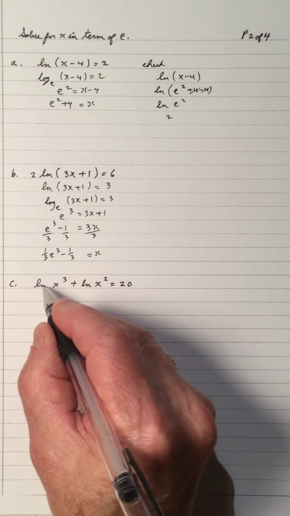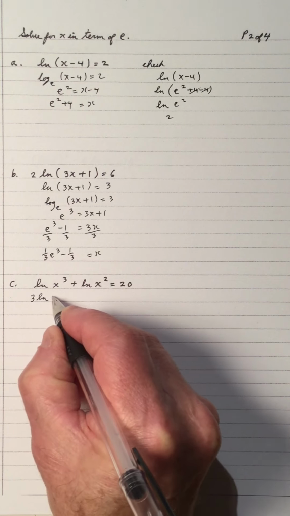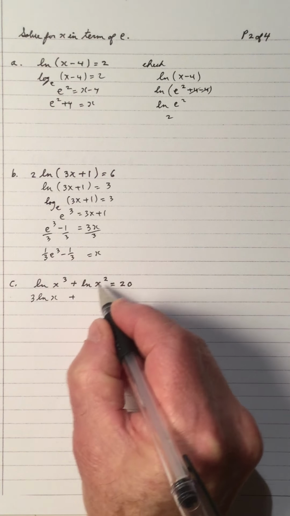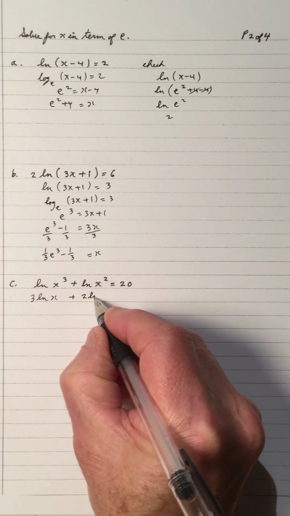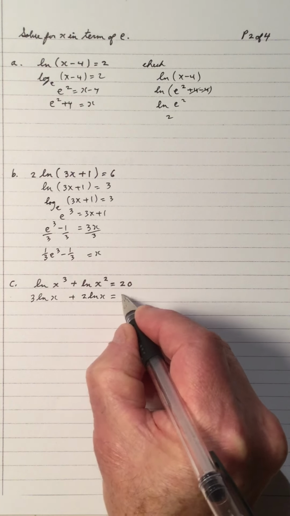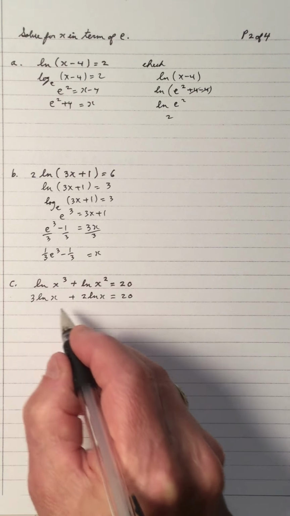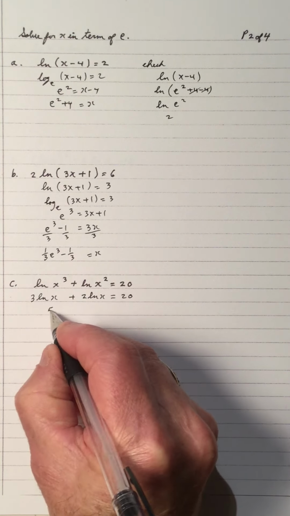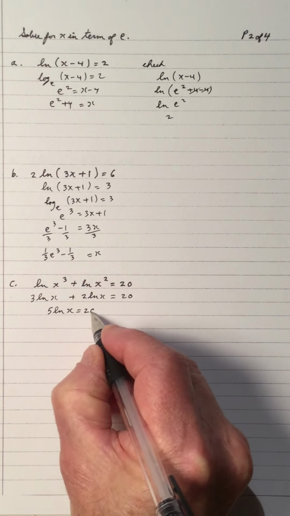Let's see. The ln of x cubed is the same as 3 ln x. And the ln of x squared is the same as 2 ln x. That's the power rule. If you notice that ln x and ln x are like terms, so 3 plus 2 is 5 ln x equals 20.